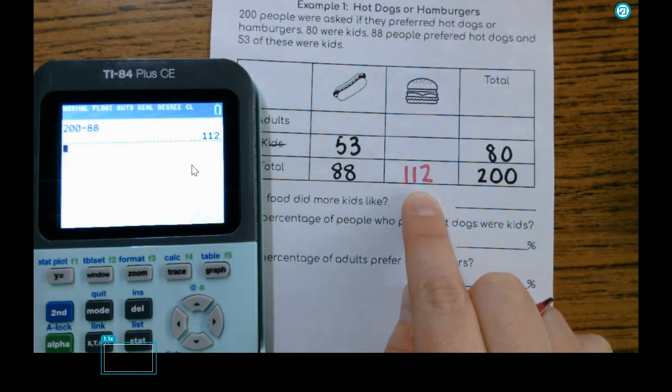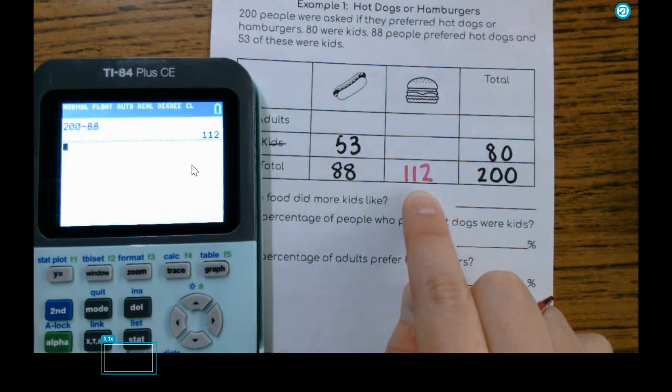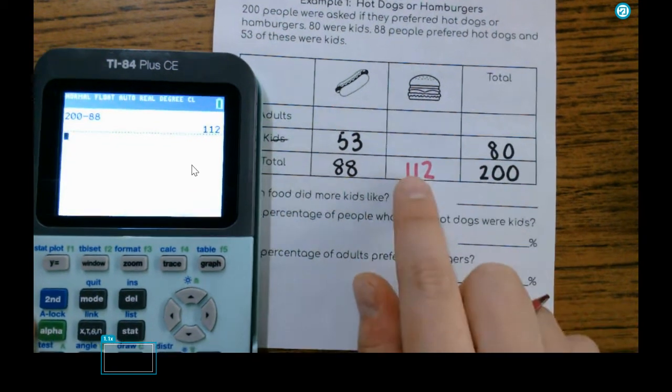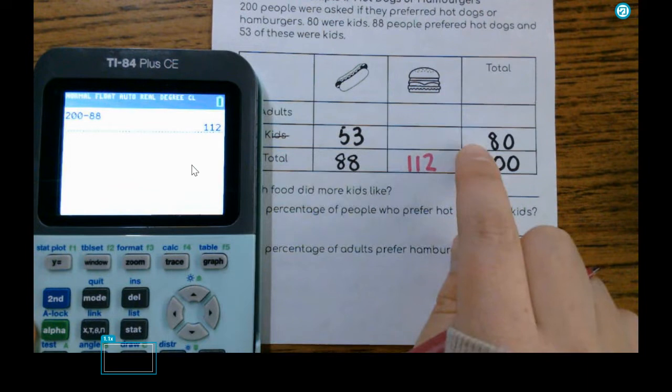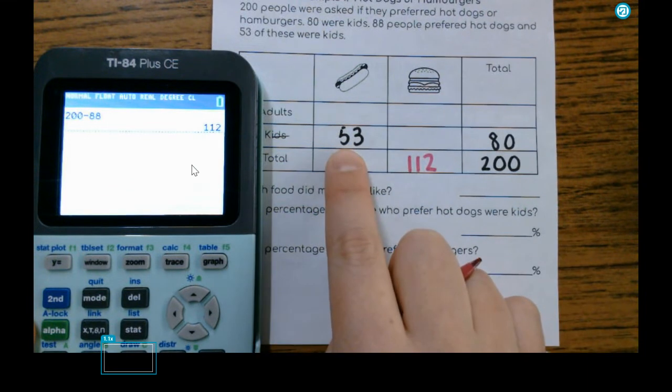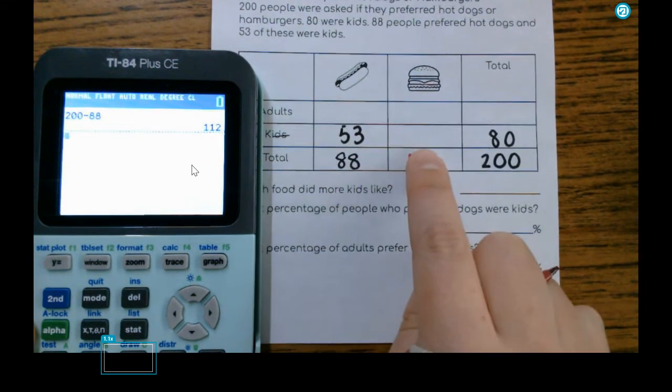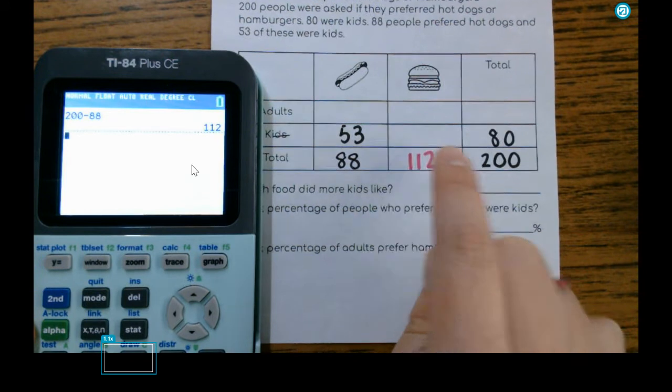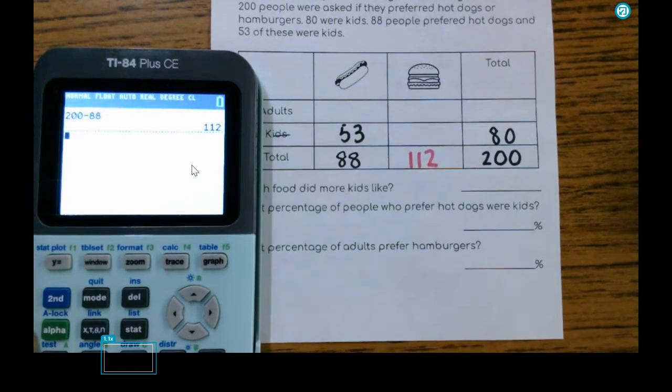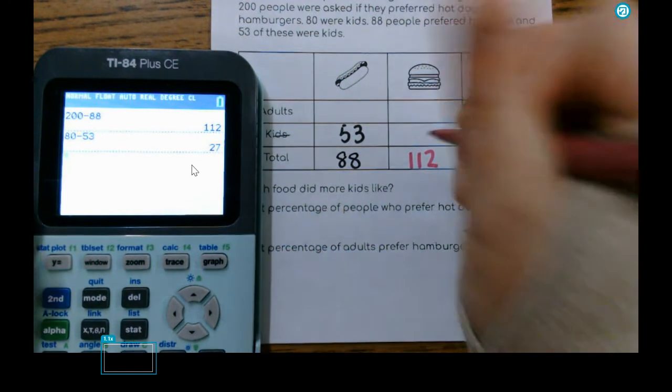Okay, next thing that we're going to do is we can go up a row, and we know that of the 80 kids, 53 of them chose hot dogs. So we can figure out how many of them chose hamburgers. So we can do 80 minus 53, and that gives us 27.